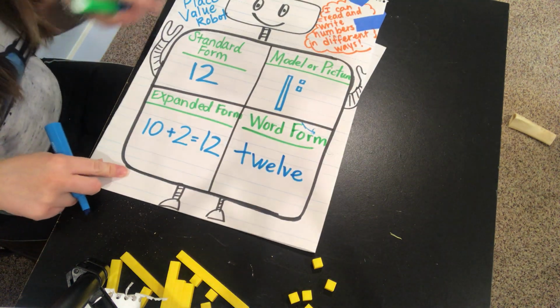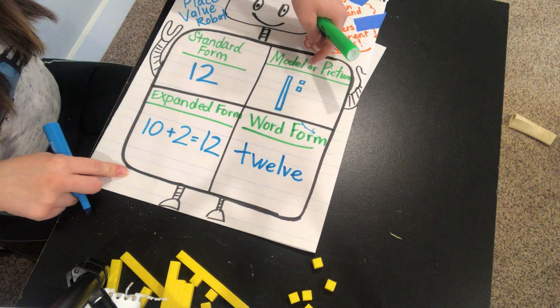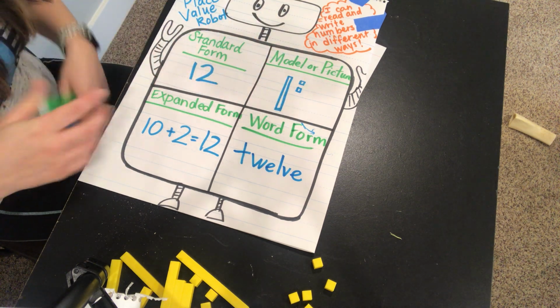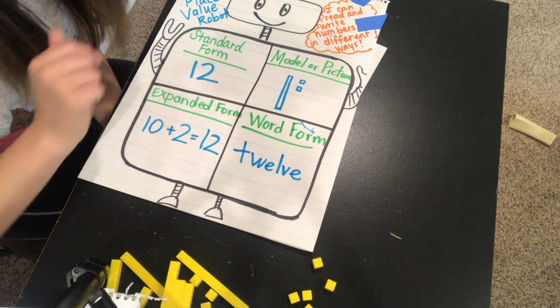Okay? So we have standard form, model or picture, expanded form, and word form. Tomorrow we're going to practice doing numbers in all 4 ways just like we did today.